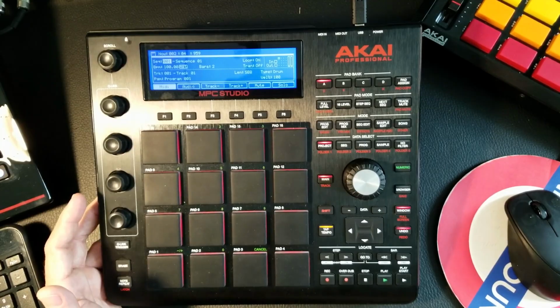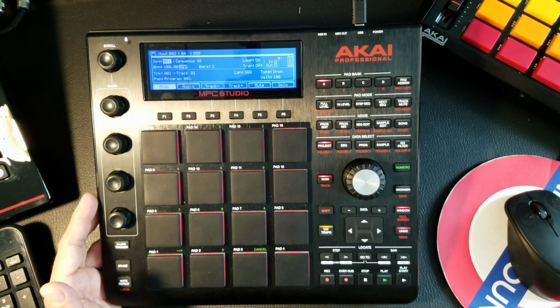In the next video, I'm gonna show you guys how to make a beat and kind of go over navigating the Akai software using just the controller.